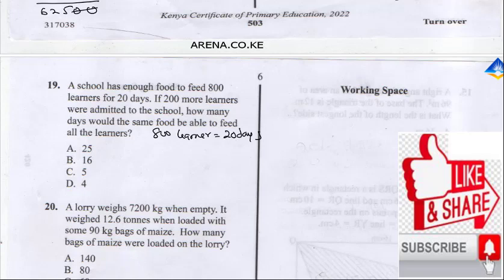Now, how many days does it take if it's just one learner? That means it's going to be 800 times 20, which is approximately 16,000 days.